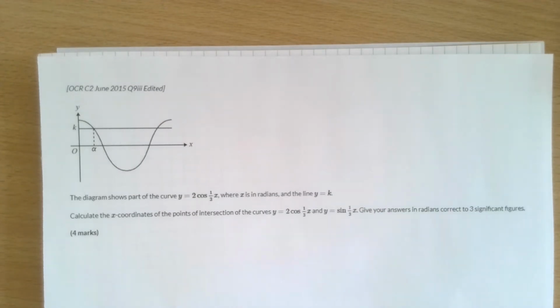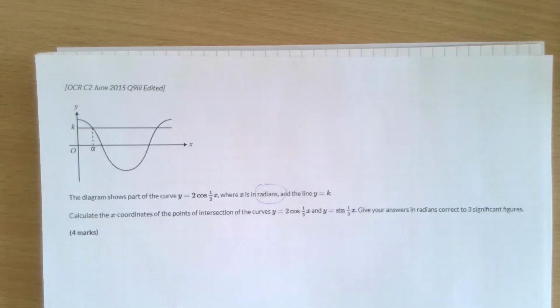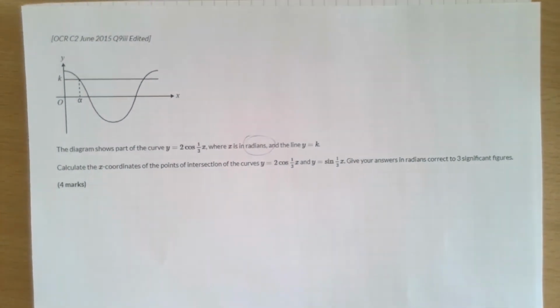I've gotten around to responding to a couple of my students who have been asking for help with radians, specifically this question. Let's have a look. We've got a graph of a cosine function and a straight line graph y equals k. The diagram shows part of the curve y equals 2 cos a third x, where x is in radians. I'm just going to put a circle around radians, and the line y equals k. Calculate the x coordinates of the points of intersection of the curves y equals 2 cos a third x and y equals sine a third x. Give your answers in radians, correct to 3 significant figures.